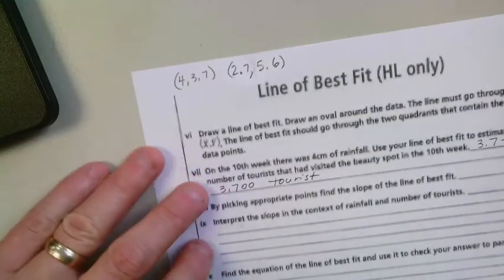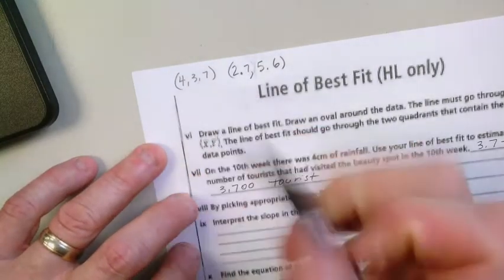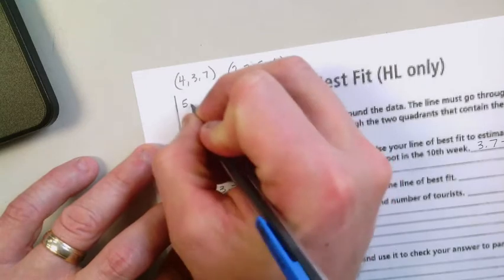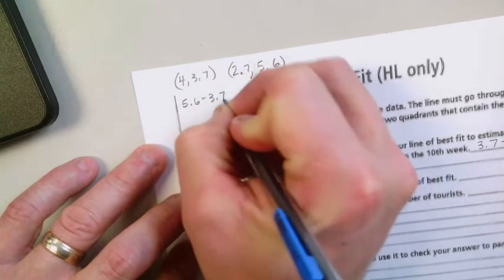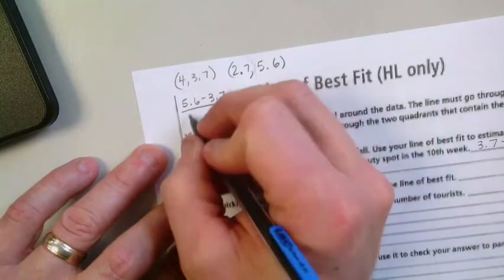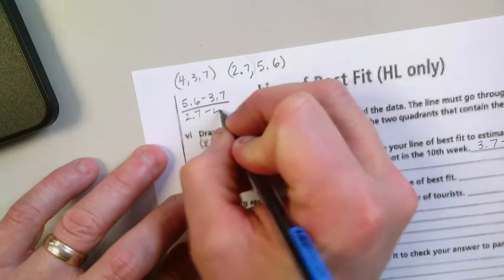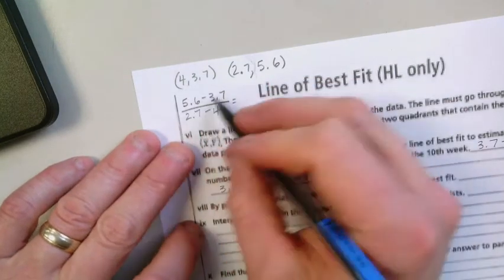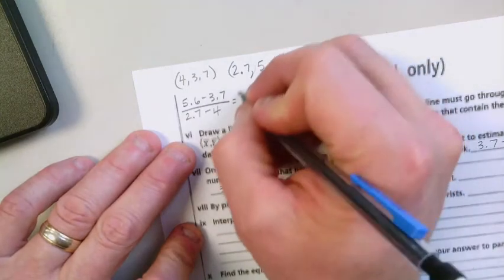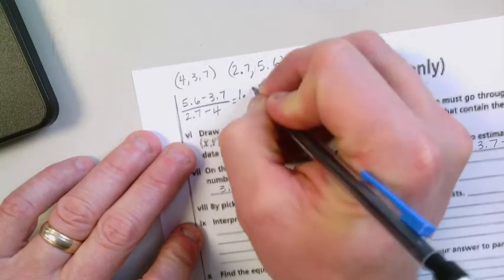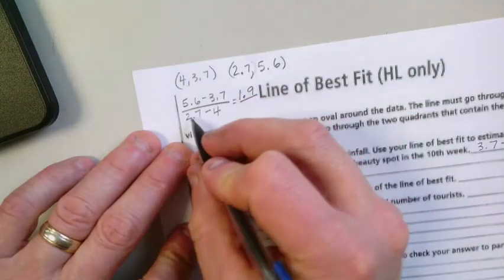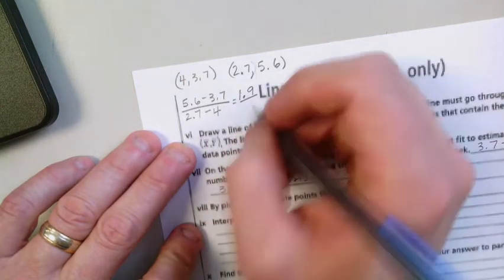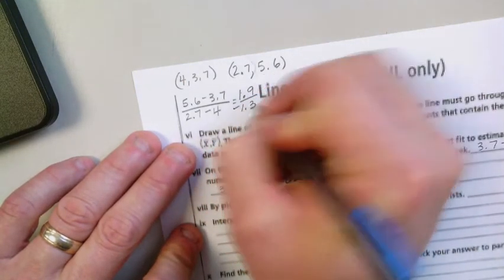Now remember, if I take the difference in the y's, 5.6 minus 3.7, over the difference in the x's, 2.7 minus 4, this is a little less than 2, so 1.9, and this is going to be a negative 1.3, okay?